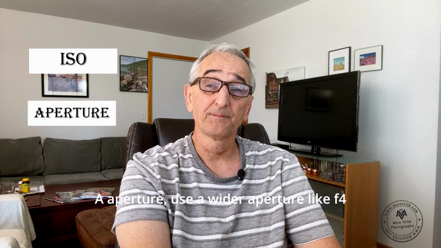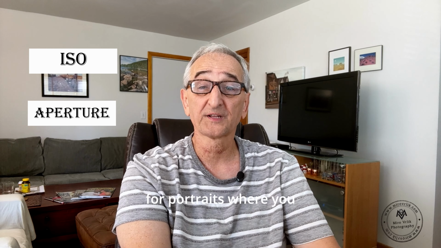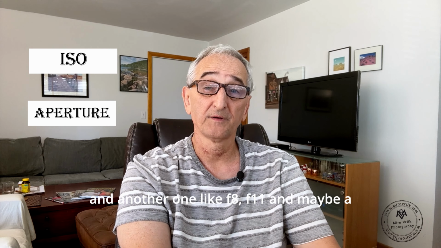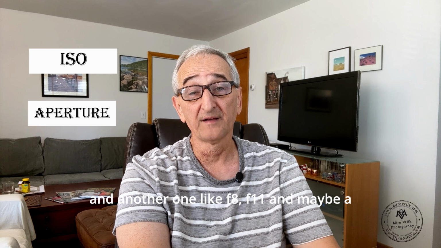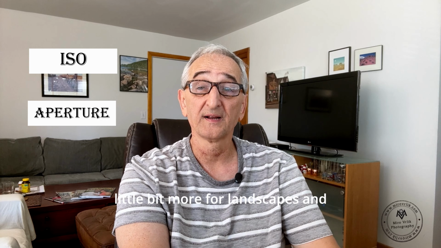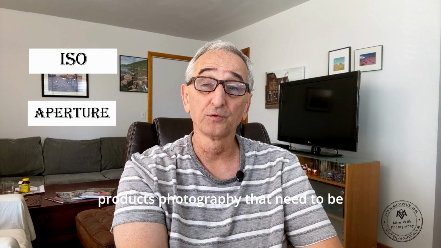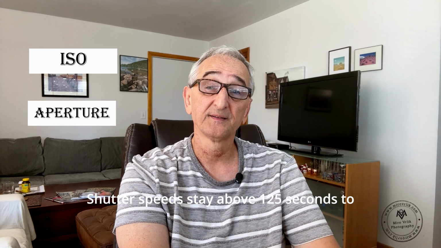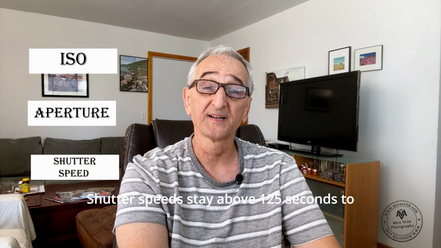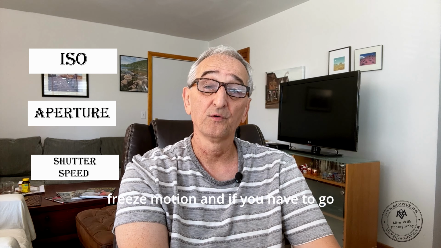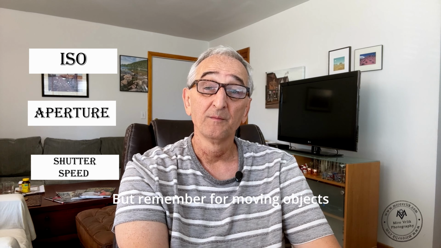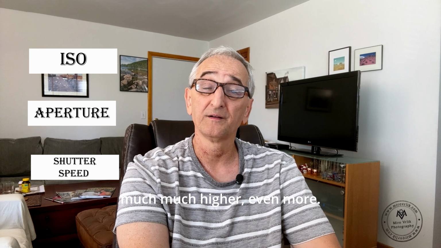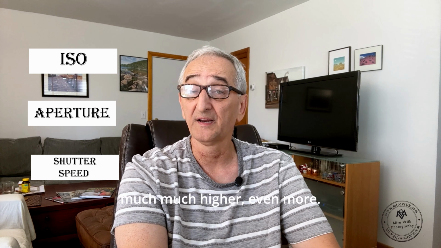Aperture: use a wider aperture like f4 for portraits where you want your subject to pop out, and a narrower one like f8, f11, and maybe a little bit more for landscapes and product photography that need to be really sharp all over. Shutter speed: stay above 1/125 second to freeze motion, and if you have to go slower, use a tripod. But remember, for moving objects, you can definitely go much higher, 1/500 seconds and even more.